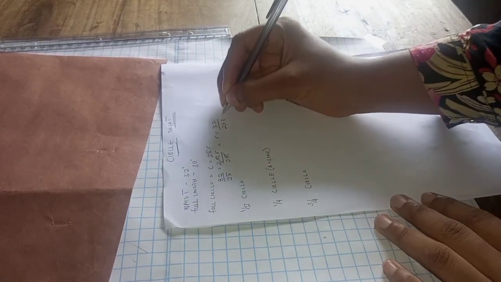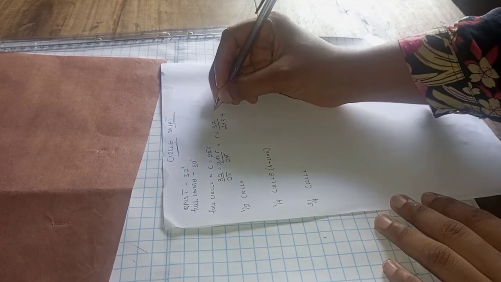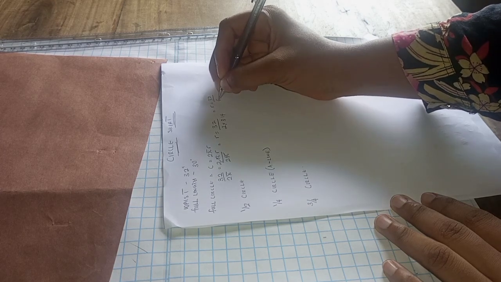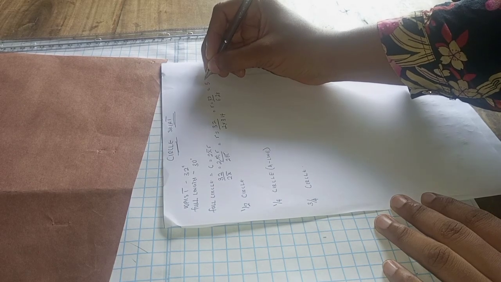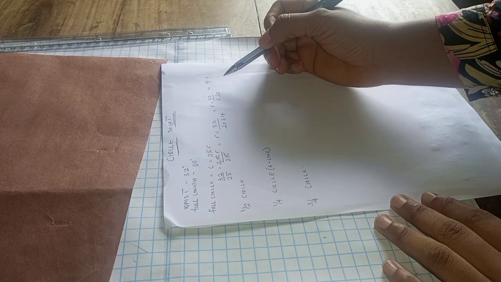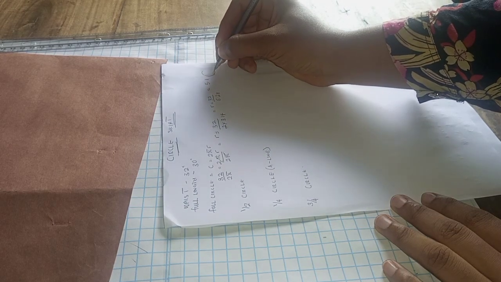So this is me calculating the radius of the skirts. Your circumference is equal to 2 pi r, and your circumference is your waist measurement, which is equal to 2 pi r. So use 2 pi r to cancel 2 pi r, and your pi is 3.14.